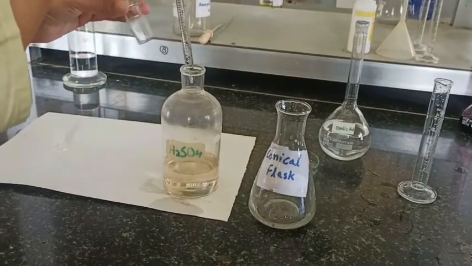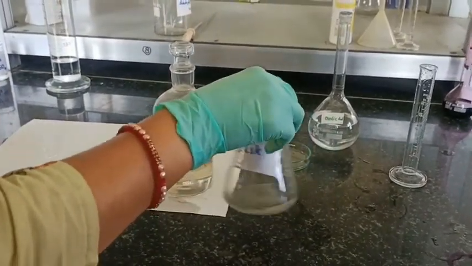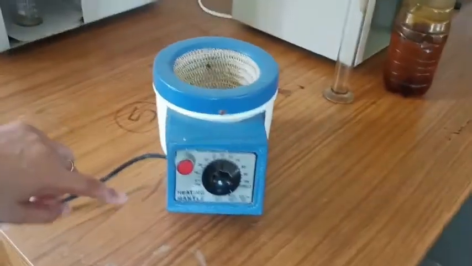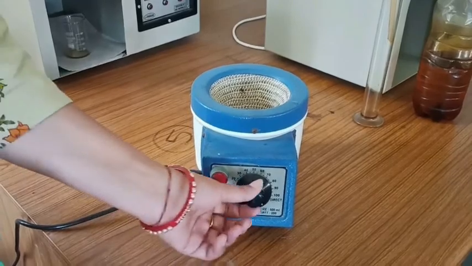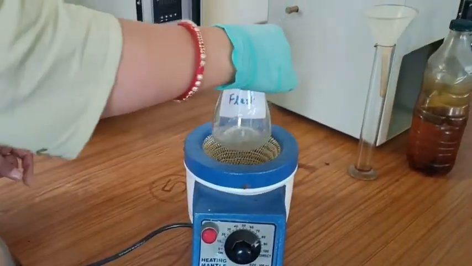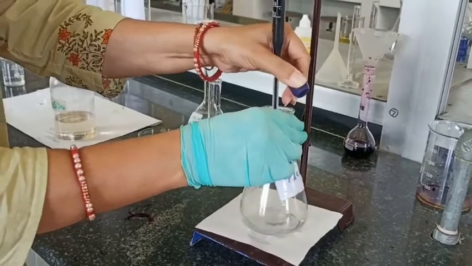So the question is why we are adding this to the oxalic acid, and now I am going to heat this solution. This is the heating mantle. I set the temperature up, and here you can see that it is warmed up. Now we will start the titration.